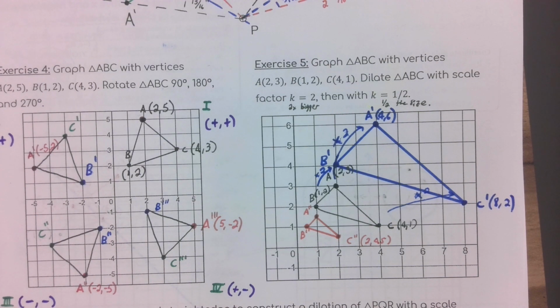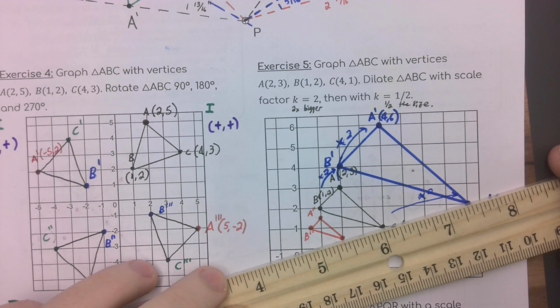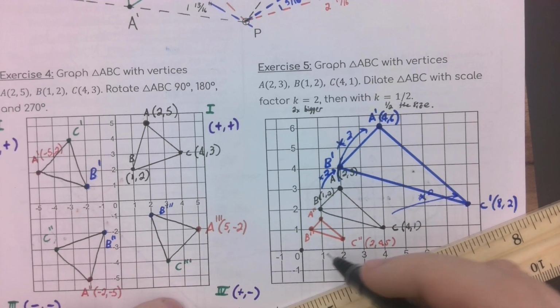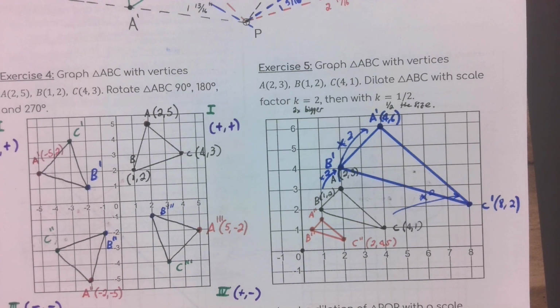That is how you dilate a figure. And if I was to check where the center of dilation is, by lining up, for instance, all 3 of my point C's, you'll notice they all line up with 0, 0, our origin. So that's how you dilate a figure. You just multiply the x and y coordinates.